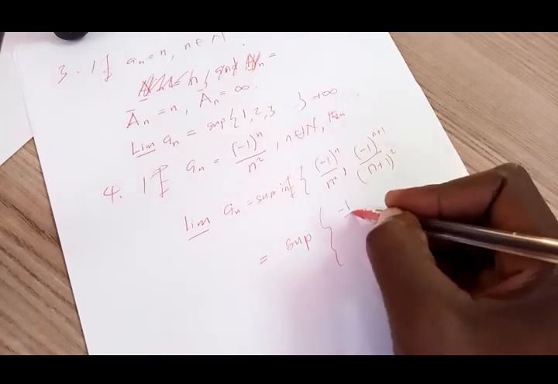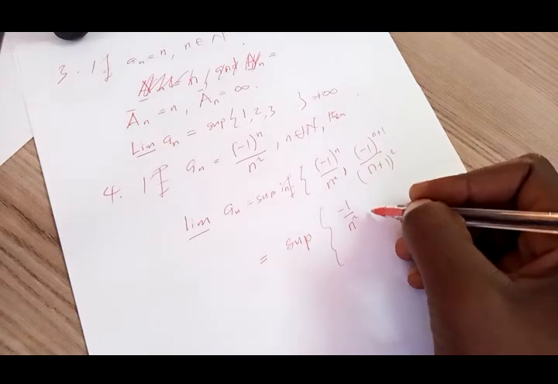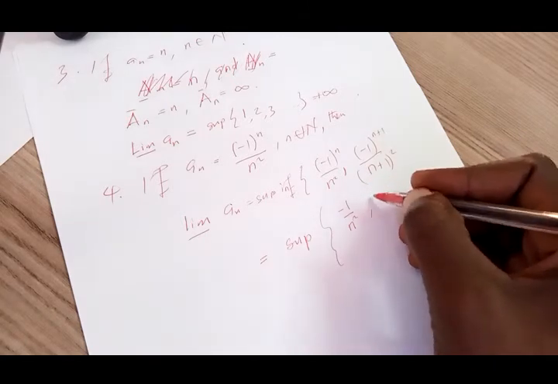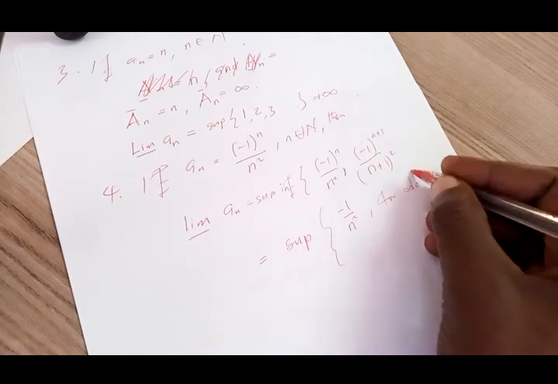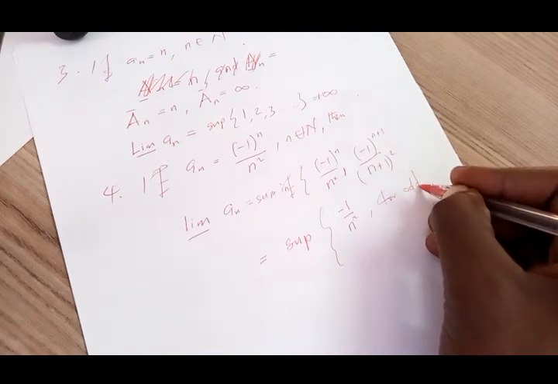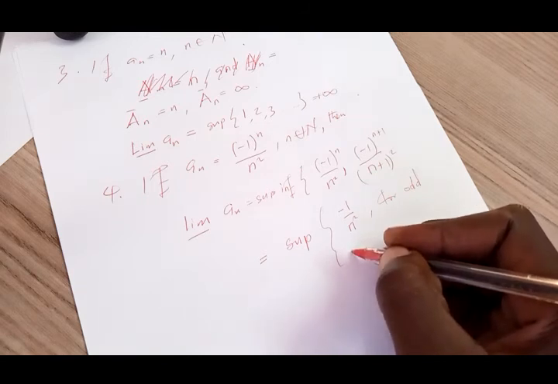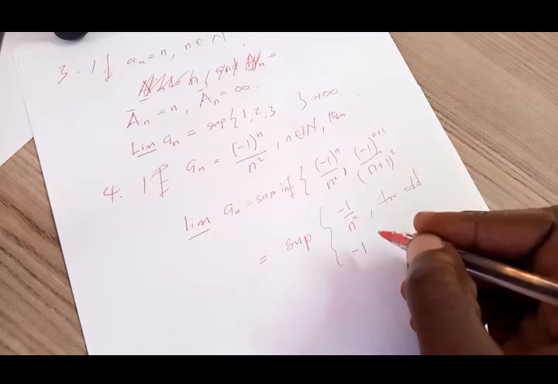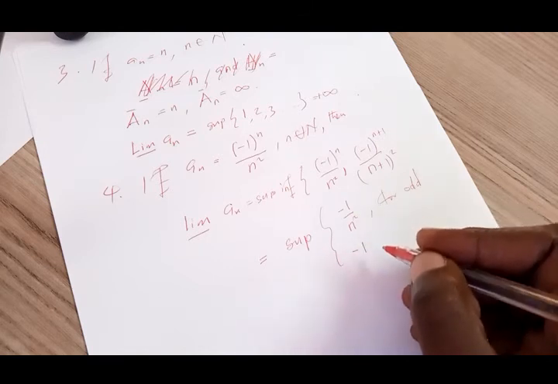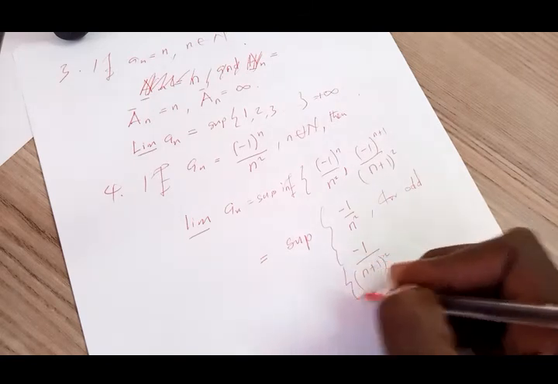We have negative 1 over n squared. If you look at this one, this will always be negative for odd numbers. And then we are going to have again negative 1 over n plus 1 squared.